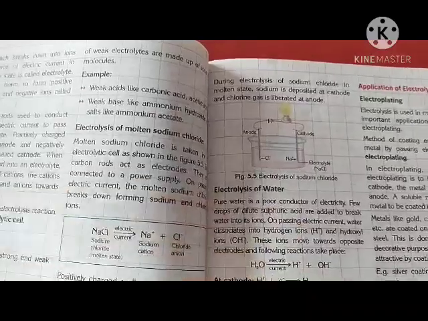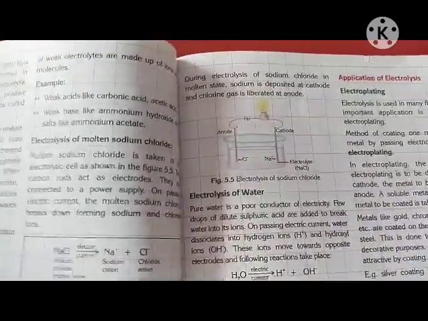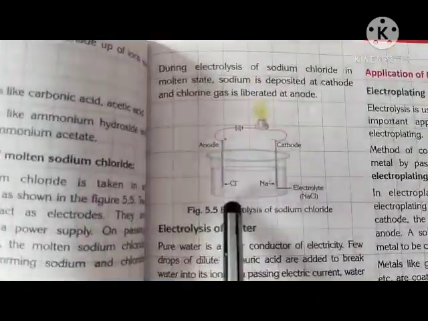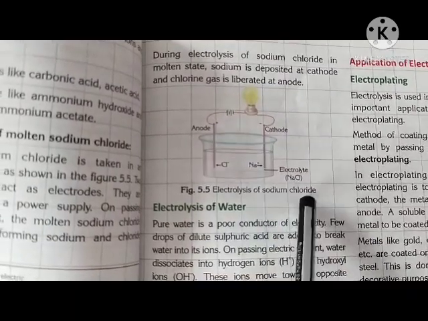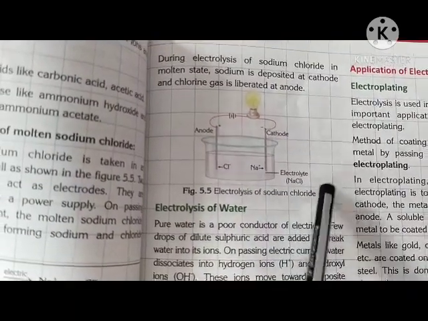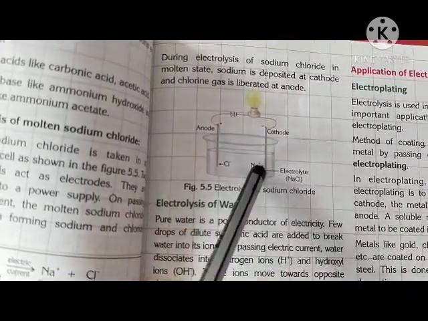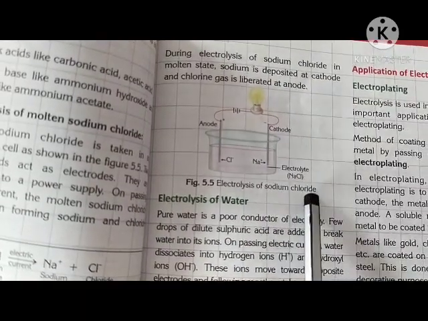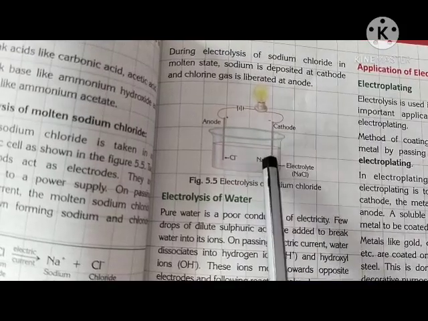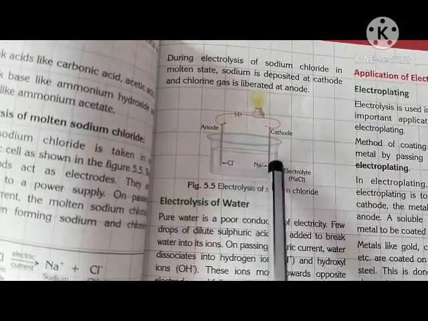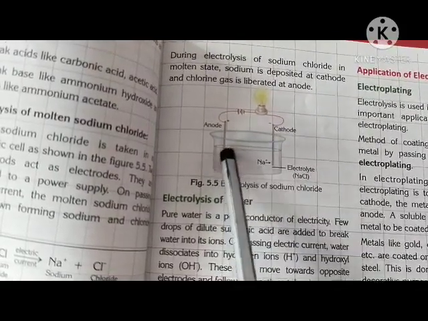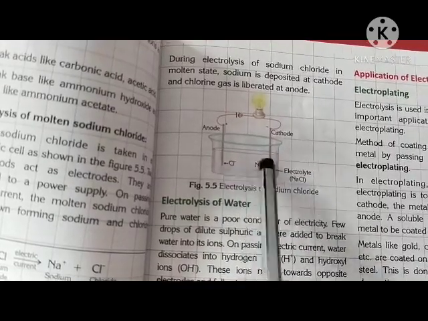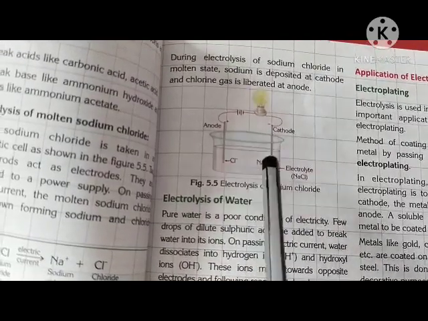Okay students, see here, the electrolysis of sodium chloride is given in this picture. You also know the formula of sodium chloride, NaCl. So NaCl is the electrolyte here.